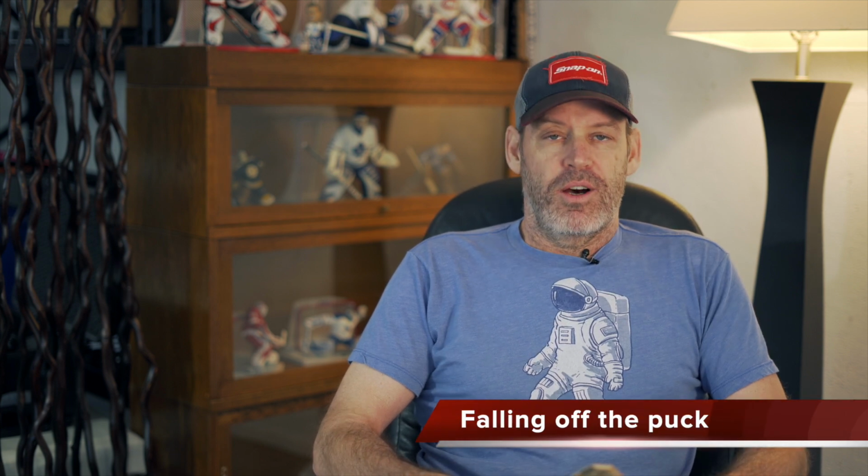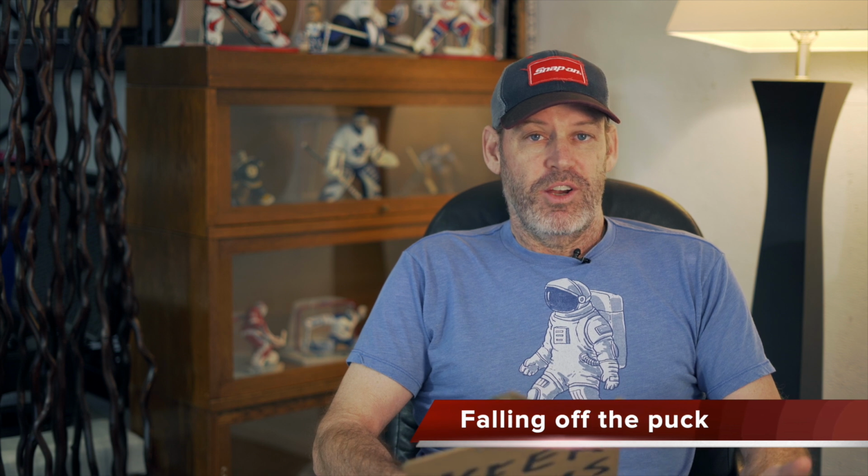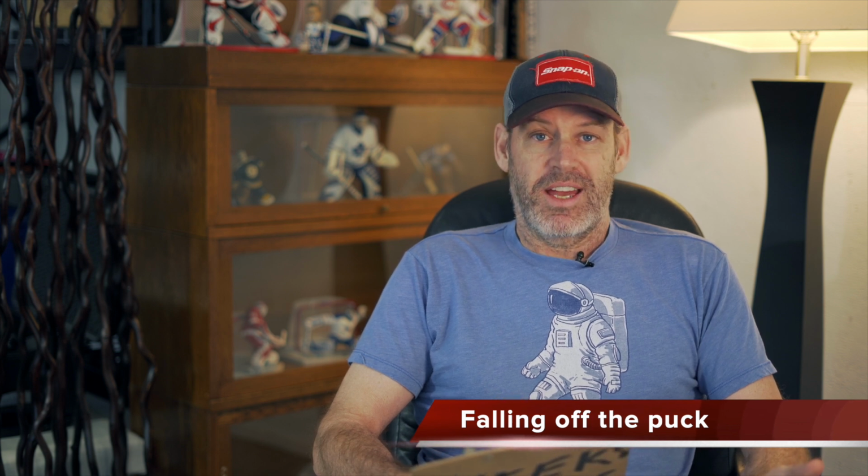Not saying do it, but that's the type of confidence that you need to have. Falling off the puck simply means moving your body away from the puck's path so that you can catch it cleanly. Not something I would advise doing. You should always keep your body in the midline and wherever possible, move into the puck. So a flaw with goalies sometimes is they fall off the puck and they move their midline away from it so that they can catch the puck or try to catch it. Please don't be falling off the puck.